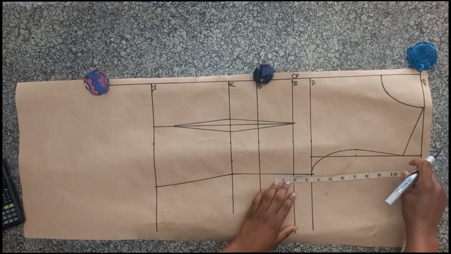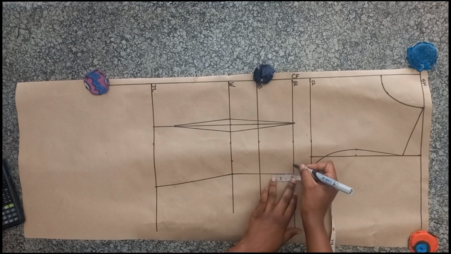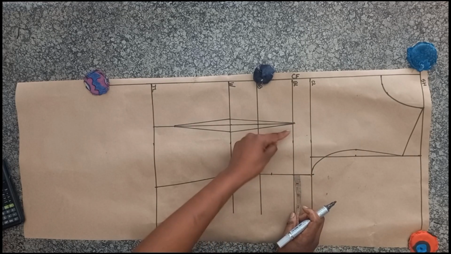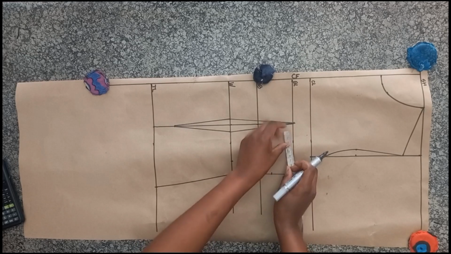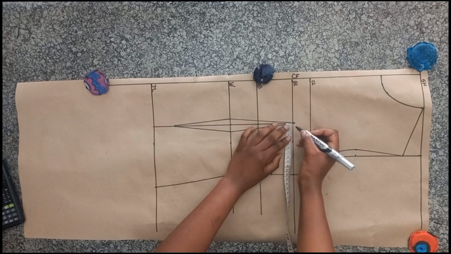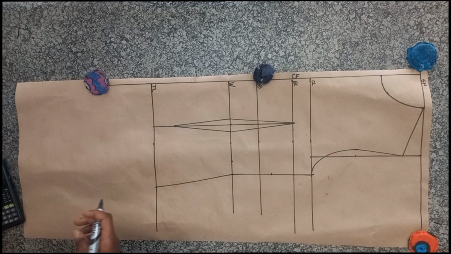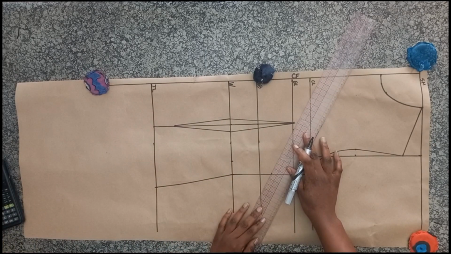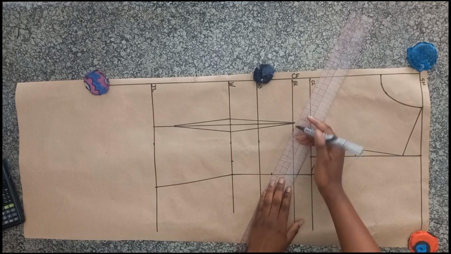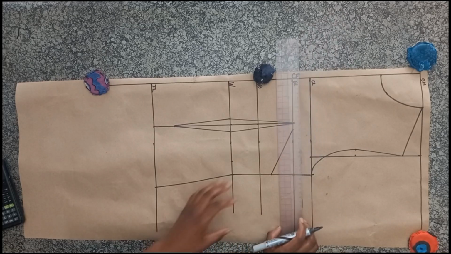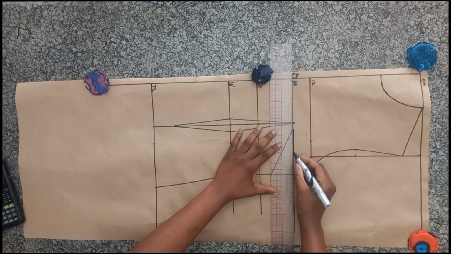Like I said earlier, my shoulder to front waist is 16 and my shoulder to back waist is 14. So I'll be using the difference of those two measurements, which is 2 inches, and I mark 2 inches from the bust line. But I don't mark the dart exactly on the waist dart. I go out by 1 centimeter.